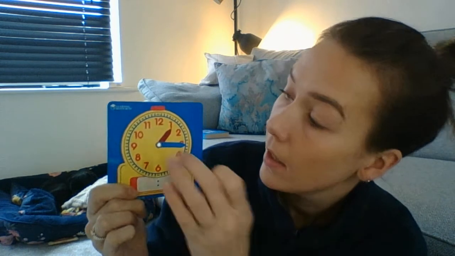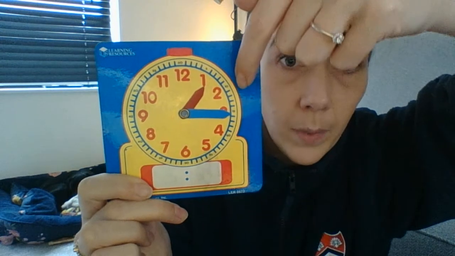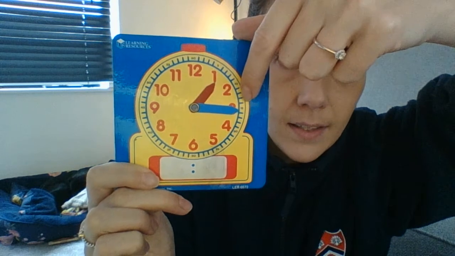When this long minute hand moves a quarter of the way round the clock face, it's still on the 1, possibly slightly after it, and the minute hand has now gone a quarter of the way around to the 3. So when the long minute hand is on the 3, that is quarter past the hour.